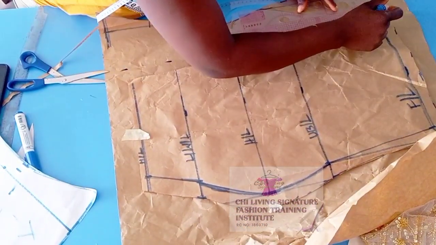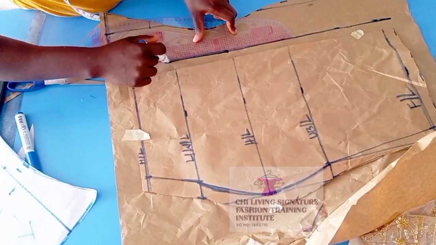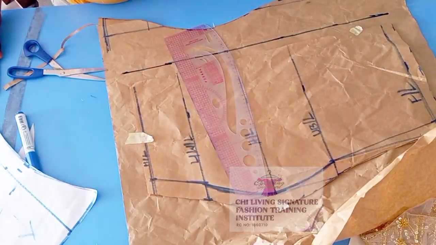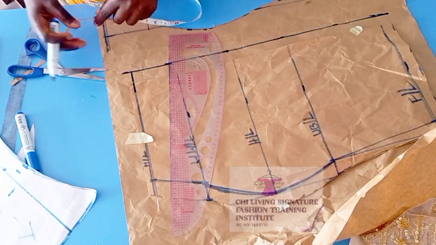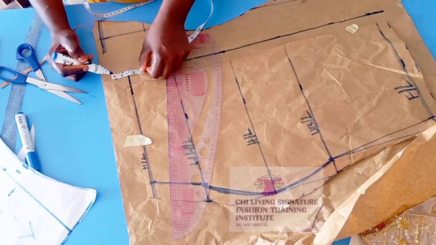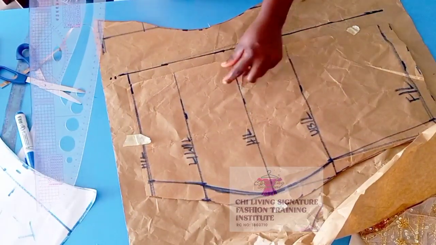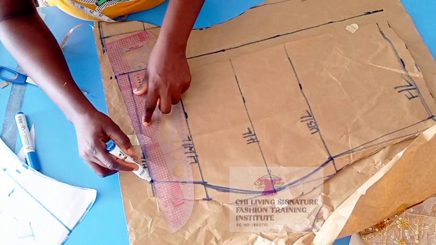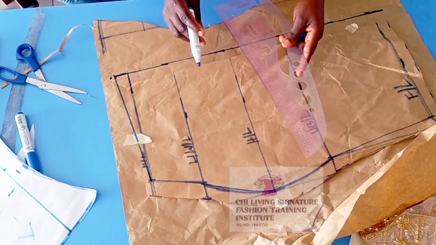Sorry, trying to adjust my camera. So we just connect it straight this way. Because the hip is bigger, the back panel is always bigger. So we step up with 1 inch, or we decide to step up with 1.5 inches or 2 inches, but it shouldn't be more than that range, except for a hip measurement of 55 and above, then step up 3 inches.